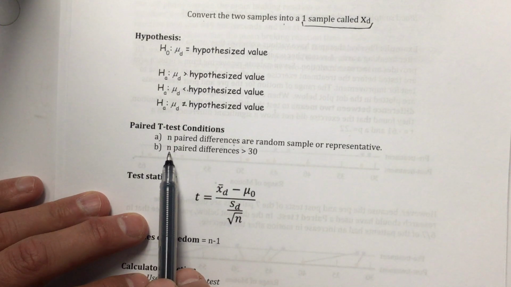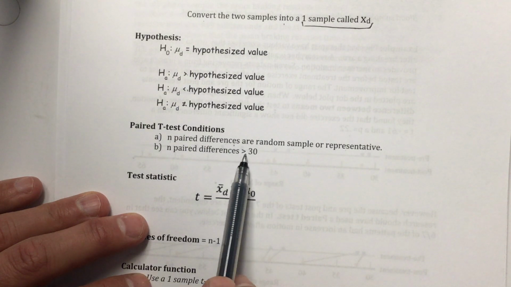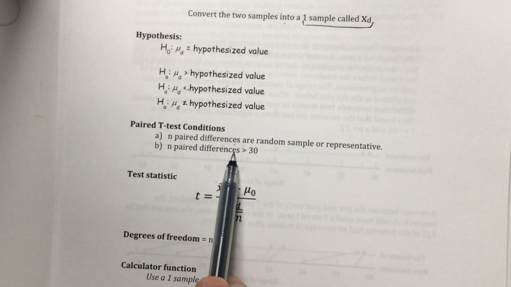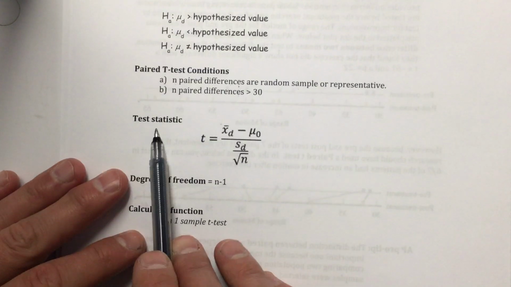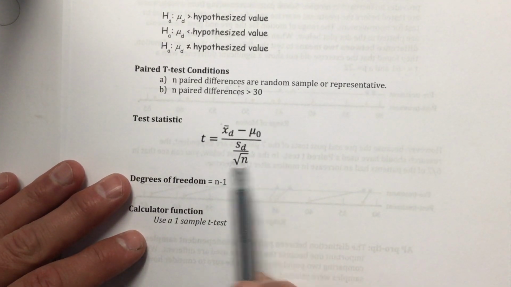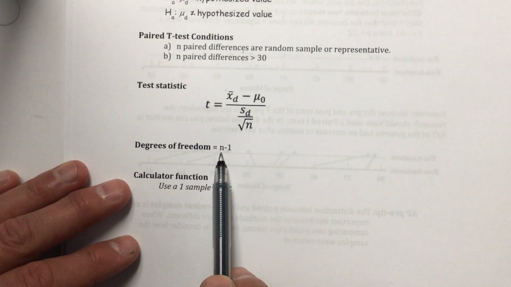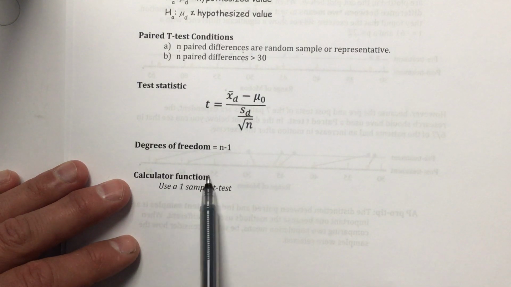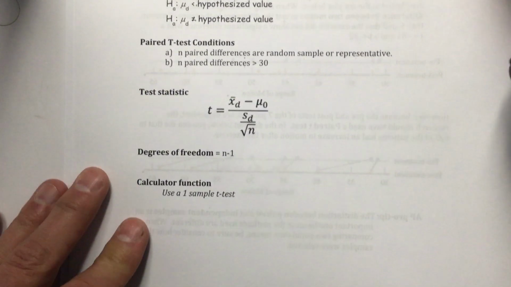All right, n pair differences need to be greater than 30. So you don't talk about the pre-test being greater than 30 and the post-test. It just means the differences are all greater than 30. The test statistic is back to the one sample test statistic that we've seen in the past. And the degrees of freedom is back to something reasonable, n minus 1. And on the calculator, you're using a one sample t-test, even though this is a two sample paired test. So a little bit of plot twist here.